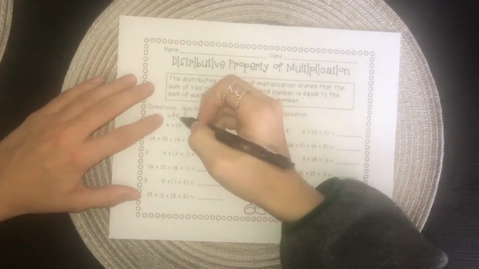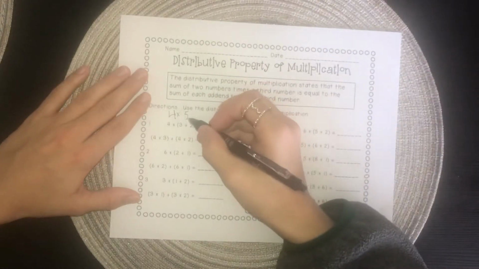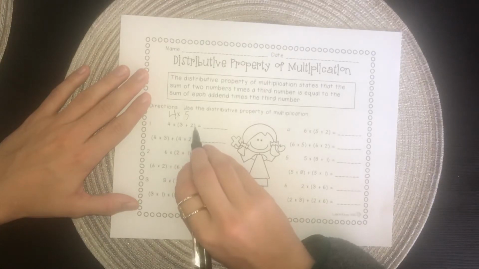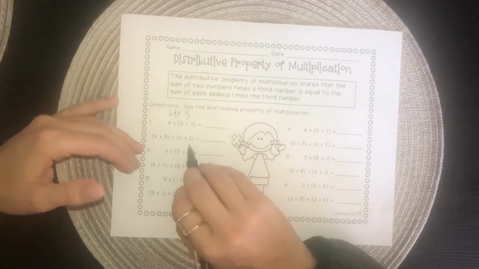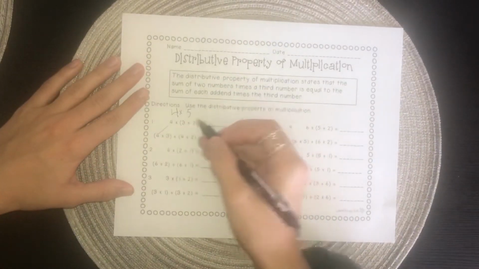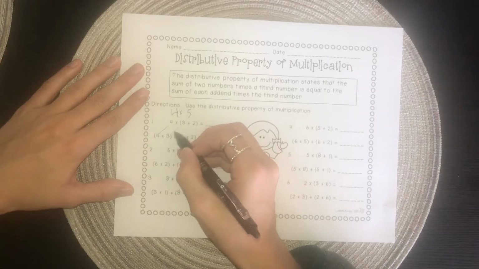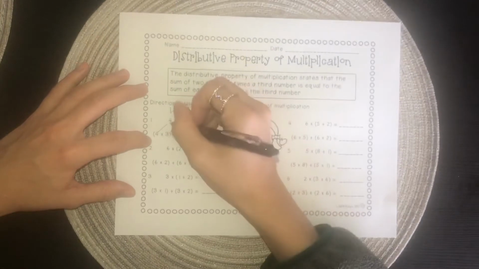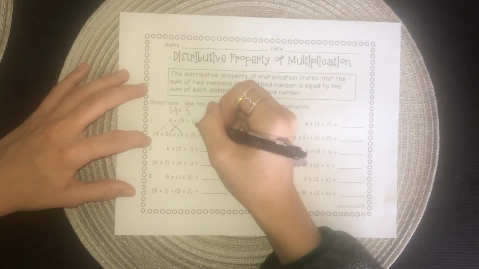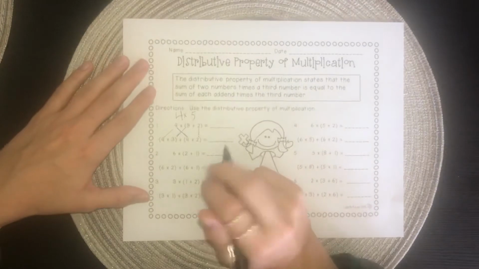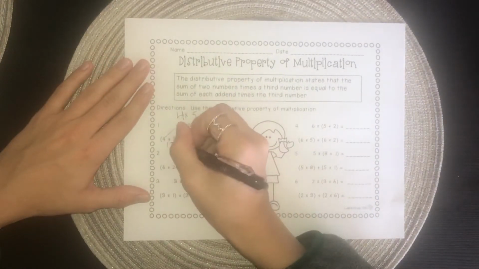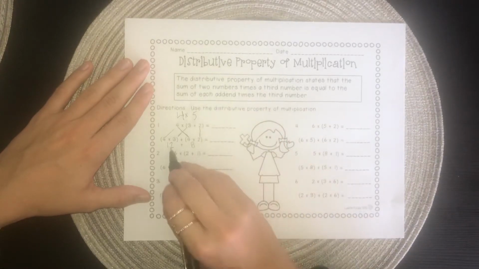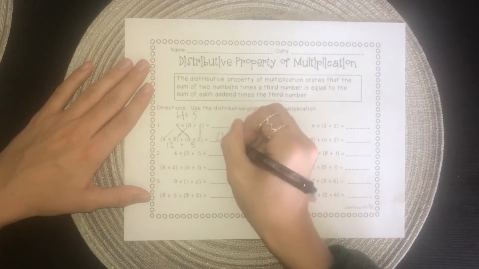So I just wanted to show you that extra layer there, how it would be 4 times 5, and then the next layer is what we have here, where they broke it up into 3 plus 2. And then the next layer is that they took the 4, multiplying it by that first 3, that's grouped together, and then they add that to the 4 times 2, that's grouped together. So 4 times 3 is 12 plus 4 times 2, which is 8, so 8 plus 12 equals 20.